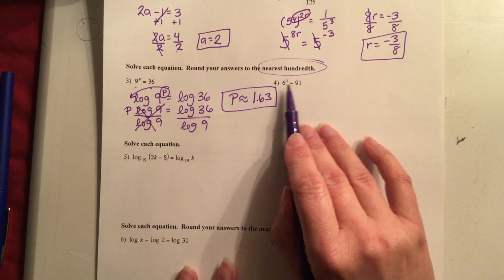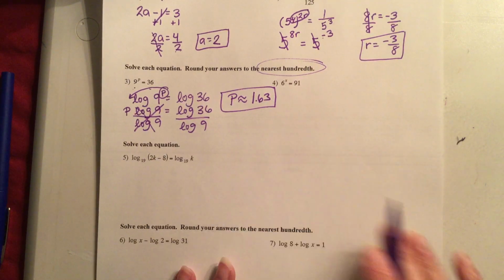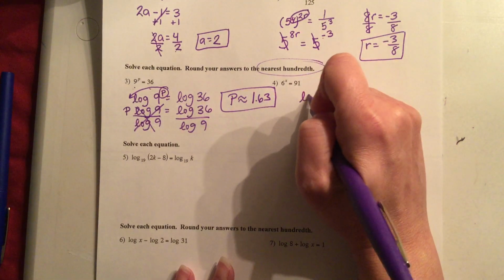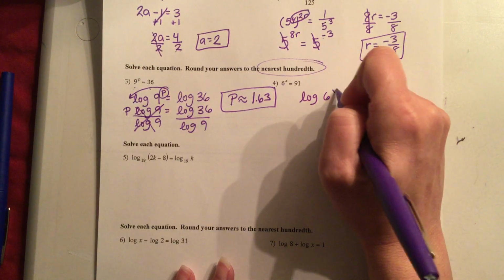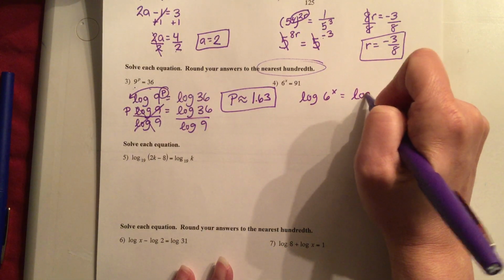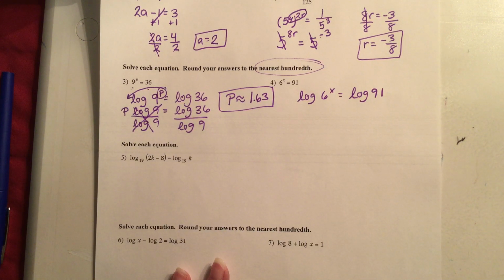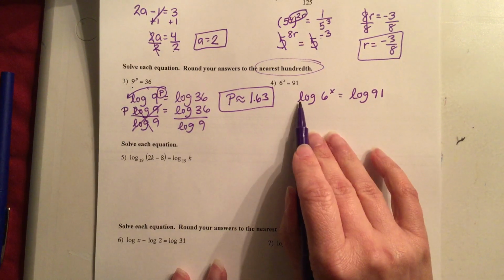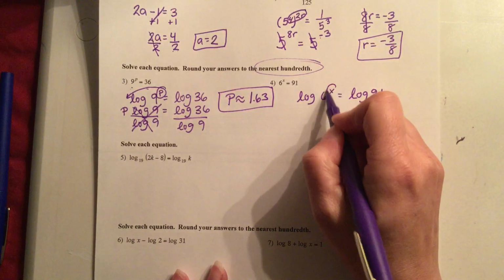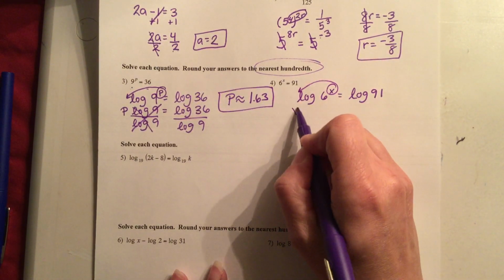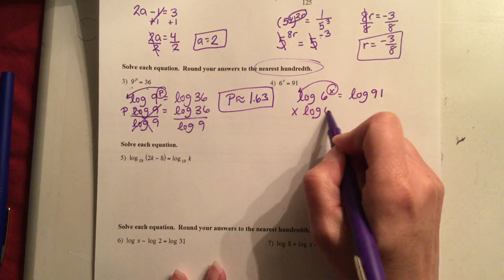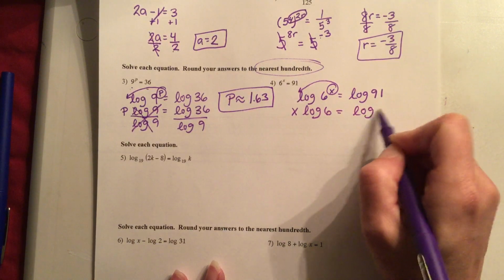I cannot make a common base with 6 and 91. So step 1, you take the log of each side. Remember, what you do to one side, you do to the other. So I did have to take the log to each side. There is a rule. Once this is a log, you cannot have an exponent. So that exponent comes out front, creating a product.